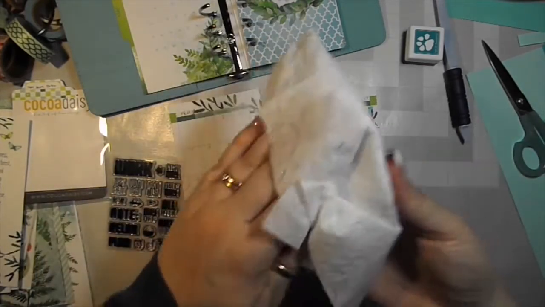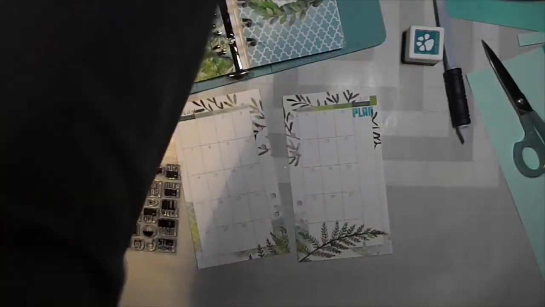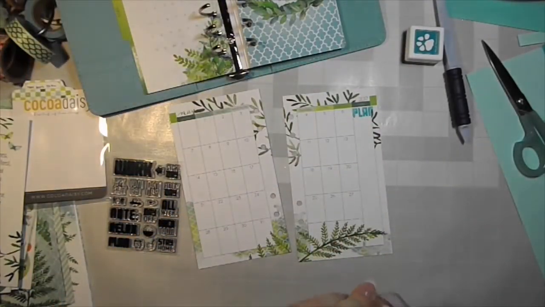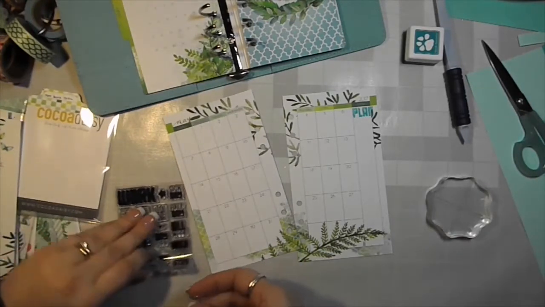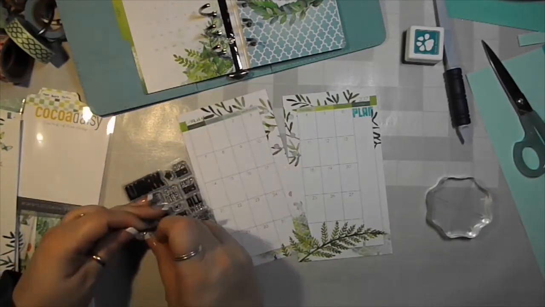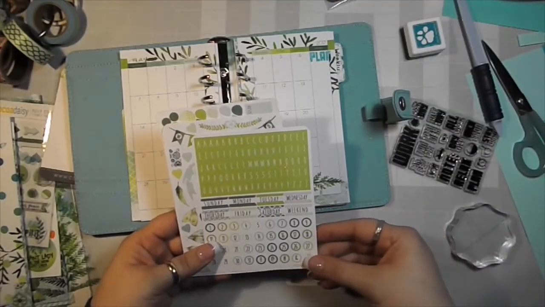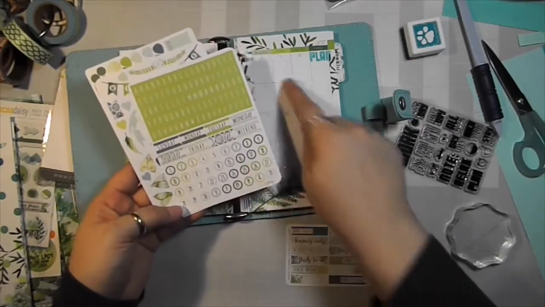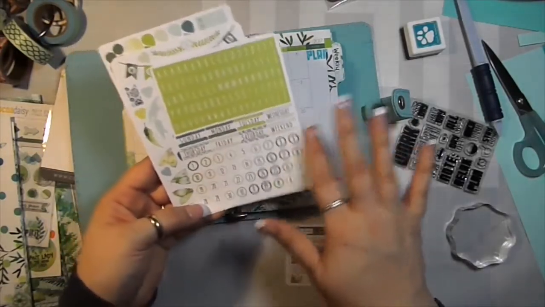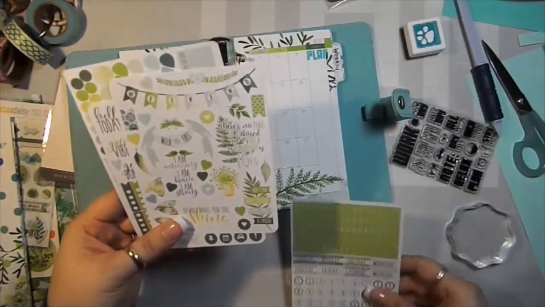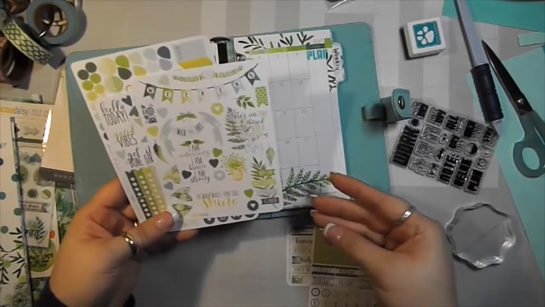I just had to grab a little wipe and so you could change out a bunch of things. You could change out the day dots if you wanted to use these day dots. I'm going to use these in my bullet journal. And then let's see here.